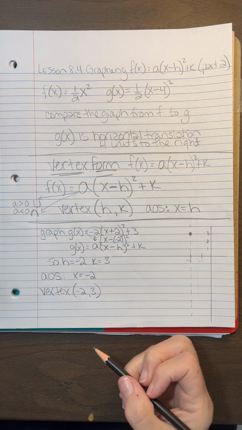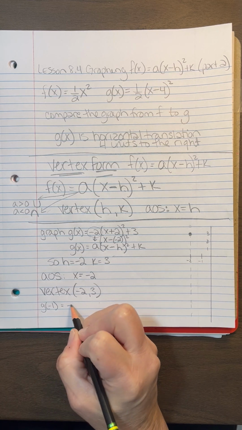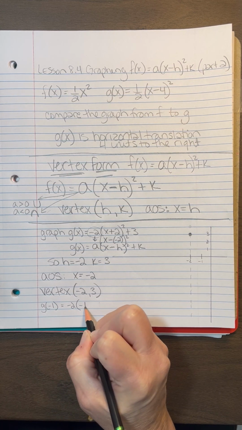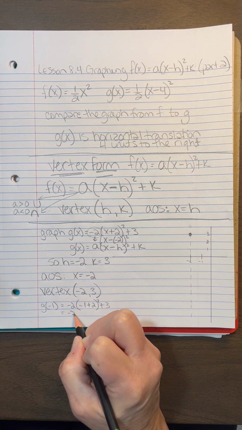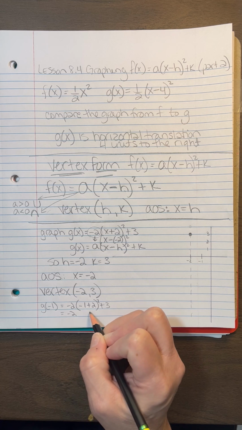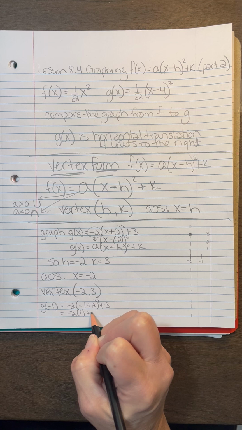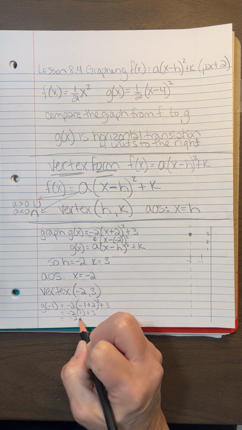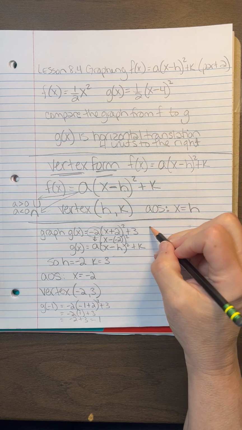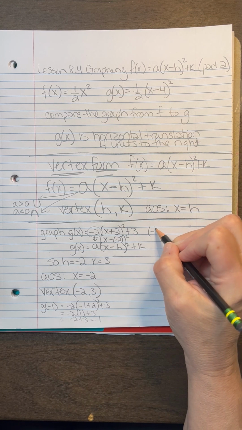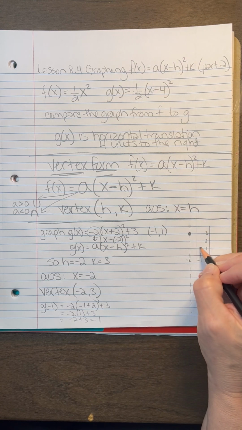So I'm going to plug a -1 in. So g of -1 equals -2 times -1 plus 2 squared plus 3. -1 plus 2 is 1. 1 squared is 1. So it's just going to be -2 times 1. And -2 plus 3 is 1. So another point then would be x was -1. When that happens, y comes out as +1. So -1, +1.